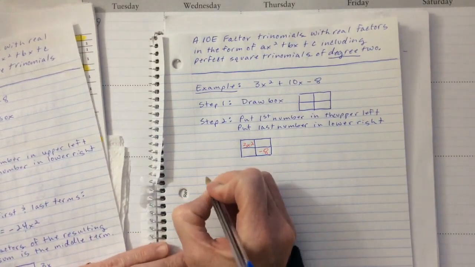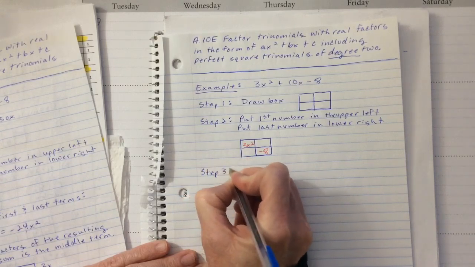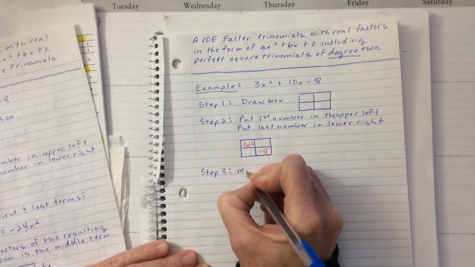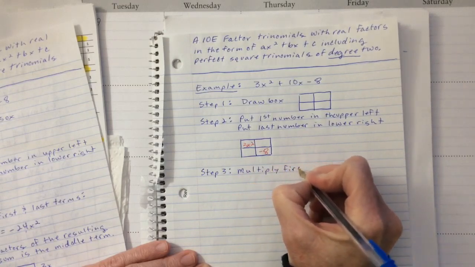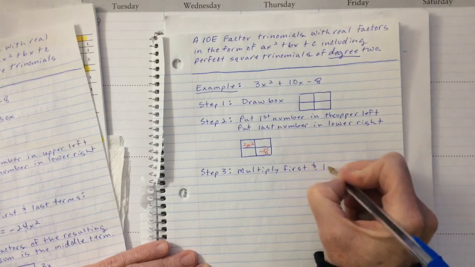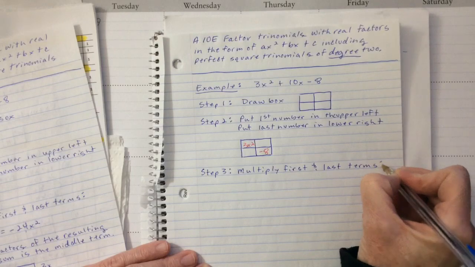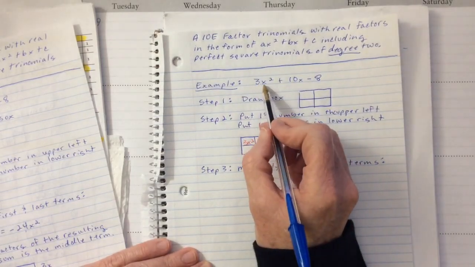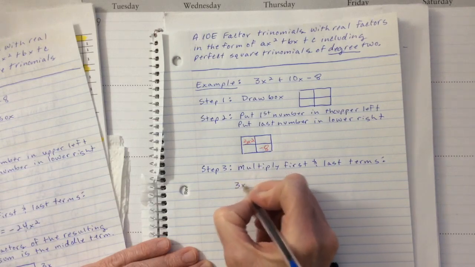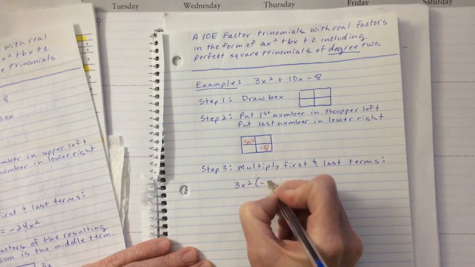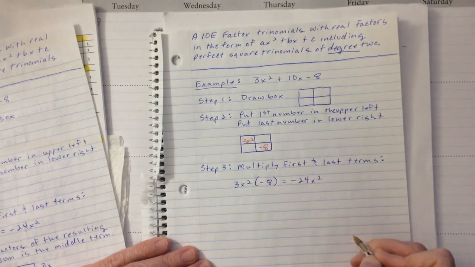Step 3. You're going to multiply the first and last terms. So you're going to multiply 3x squared times negative 8, and you're going to get negative 24x squared.